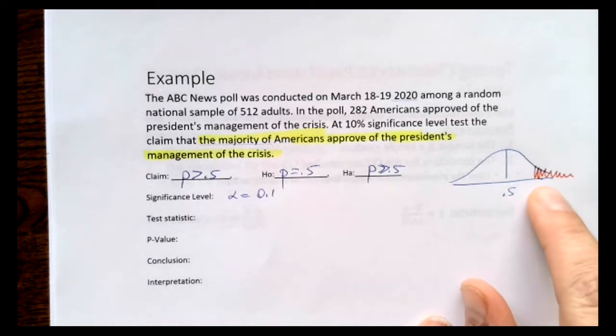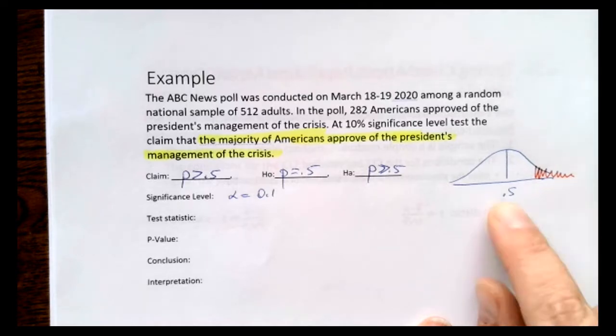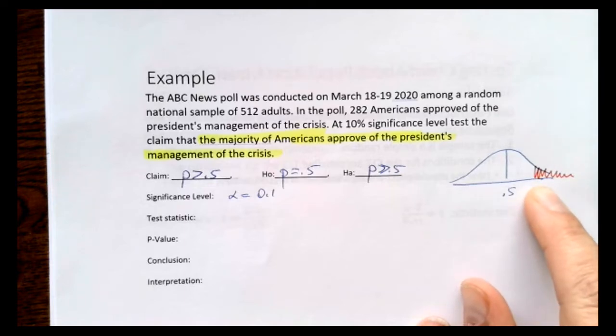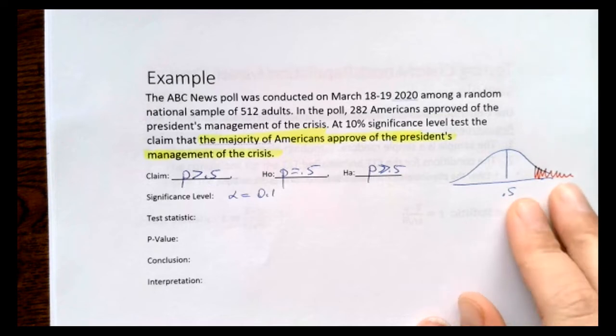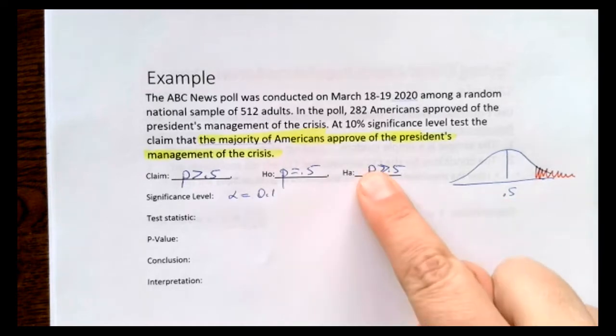So it's going to fall on the far right from our 0.5, right? So it's going to be an unusually high value compared to 0.5 in order to prove our alternative hypothesis.